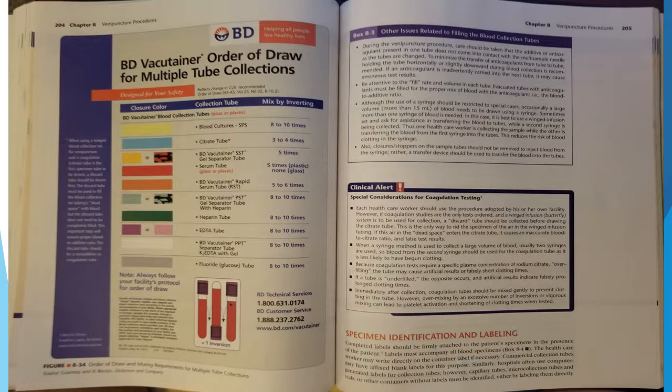Thus, one healthcare worker is collecting the sample while the other is transferring the blood from the first syringe into the tubes. This reduces the risk of blood clotting in the syringe. Also, closure stoppers on the sample tube should not be removed to inject blood from the syringe. Rather, a transfer device should be used to transfer blood into the tubes. Clinical alert, special considerations for coagulation testing. Each healthcare worker should use the procedure adopted by his or her facility.